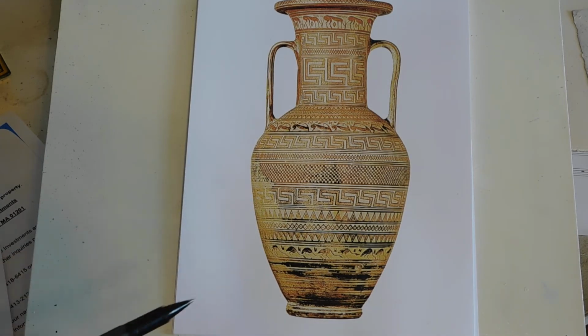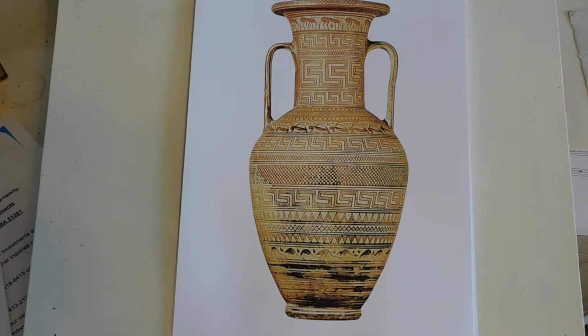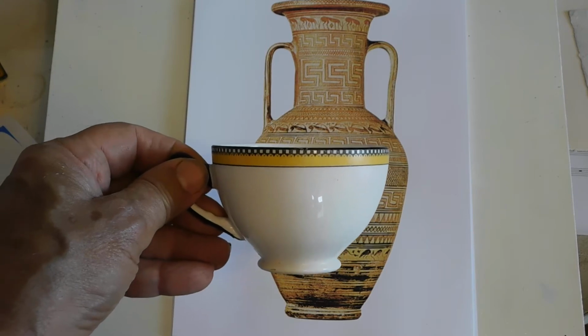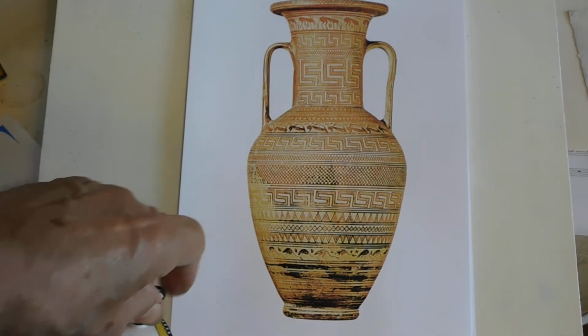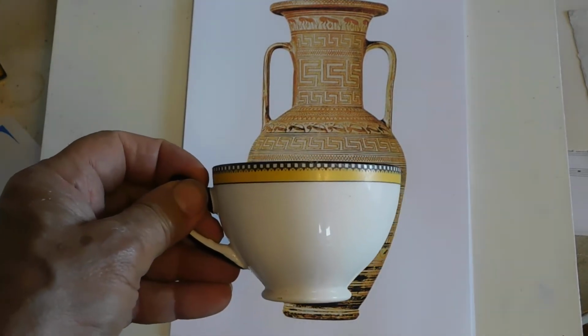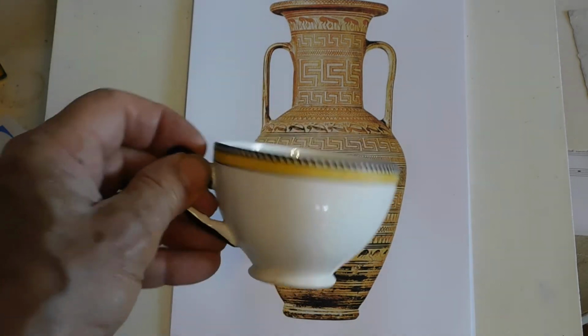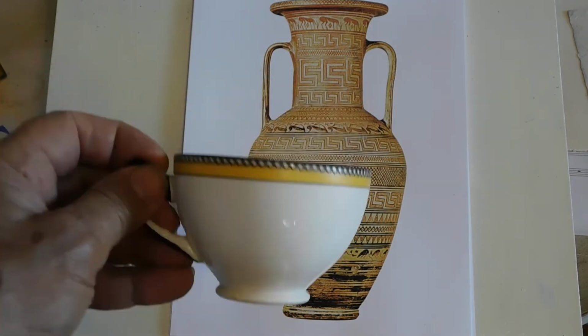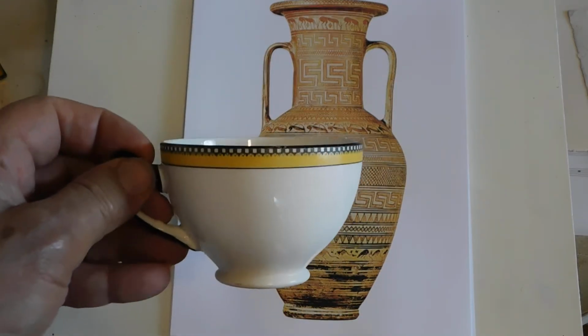How long has this been going on? Well, have a look at this. This is a teacup. You can see very clearly that the concept of the decoration of this is exactly the same. Although this is a cast, in other words, it wasn't thrown on a wheel, the original was thrown on a wheel and decorated on a wheel.